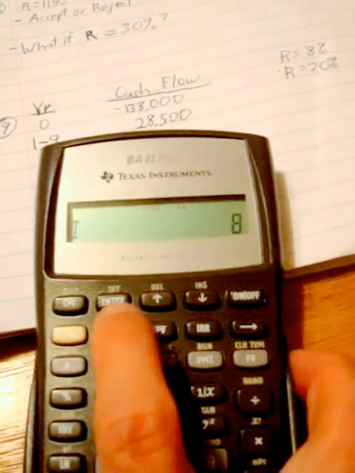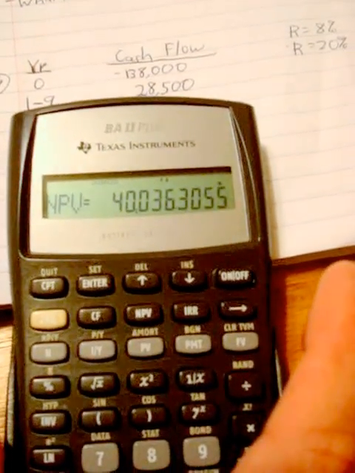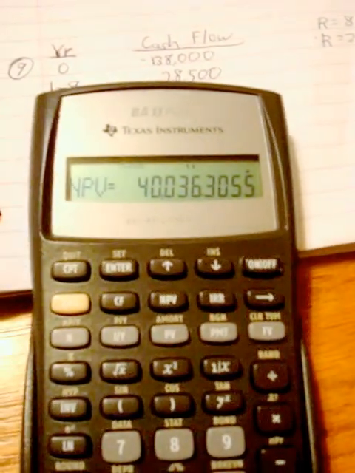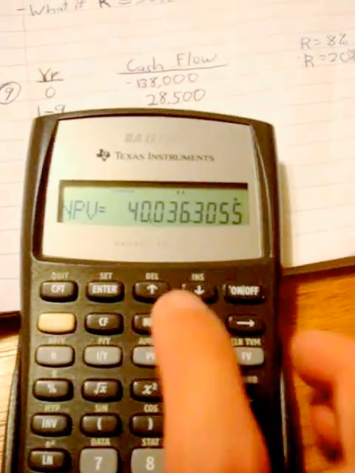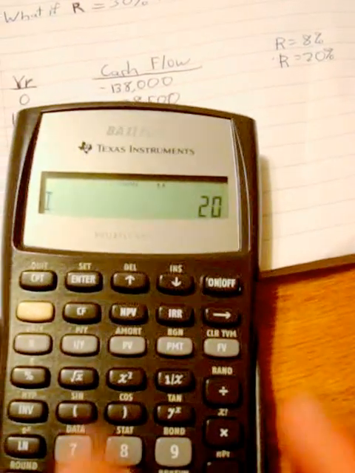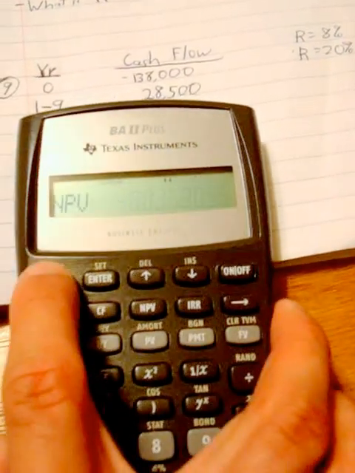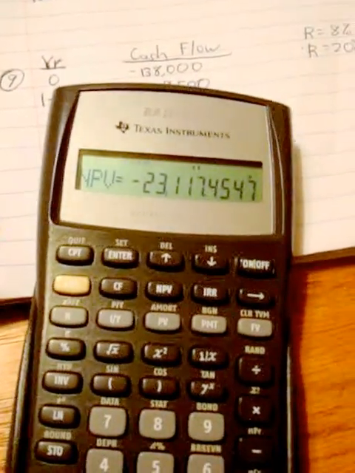They said, what if the return is 8%? Okay, we'll put in 8. Push down, compute. It's a positive number, that's all we care about really. So NPV is 40,000 something, so we're going to accept it. Push down again. What if the return is 20%? Enter, push down, compute, negative 23,000 something, so we're going to reject that.